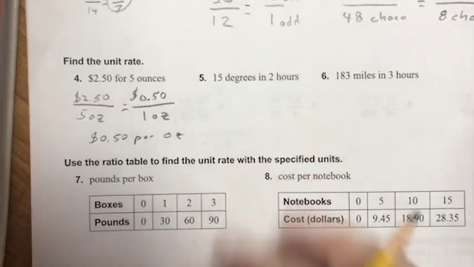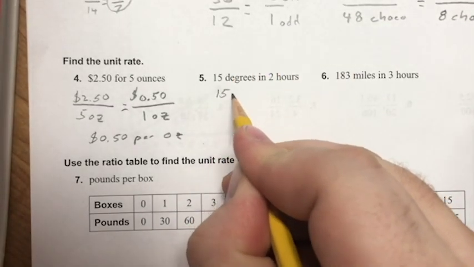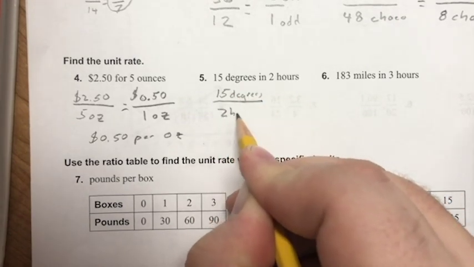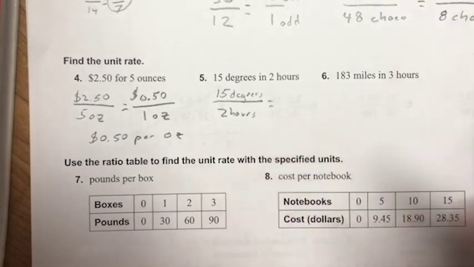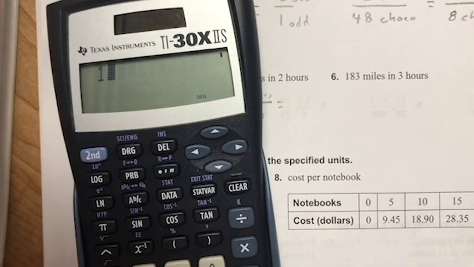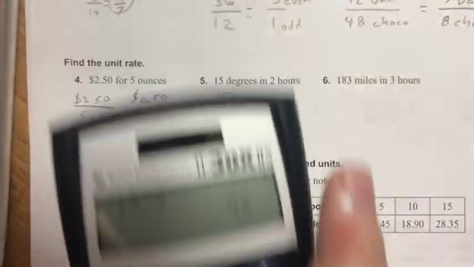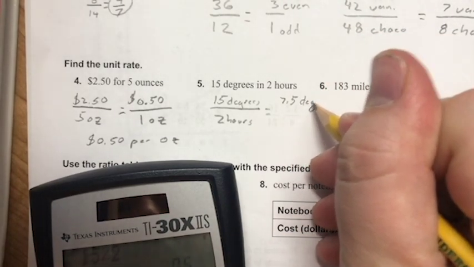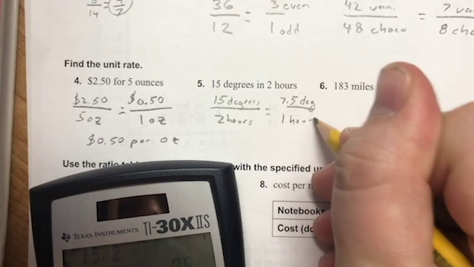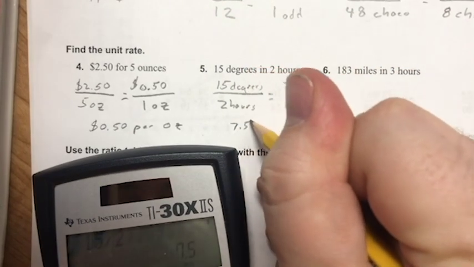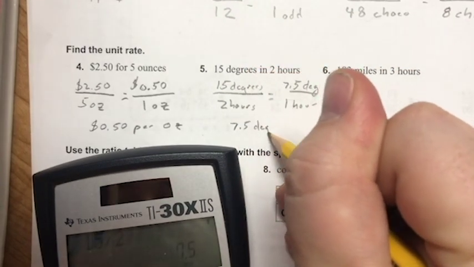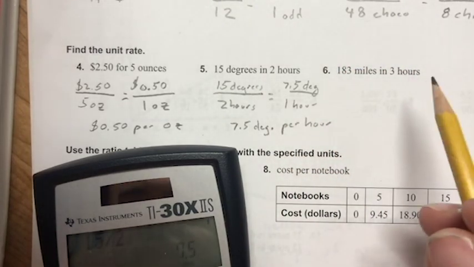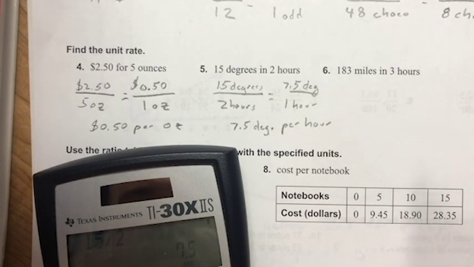And it's the same thing on this one. I'm going to do 15 degrees per 2 hours. And I want to simplify this, and I'm just going to go 15 divided by 2. I get 7.5. So that's really saying 7.5 degrees in 1 hour. Or we can say 7.5 degrees per hour. That's my unit rate. Okay, let's do the next one.